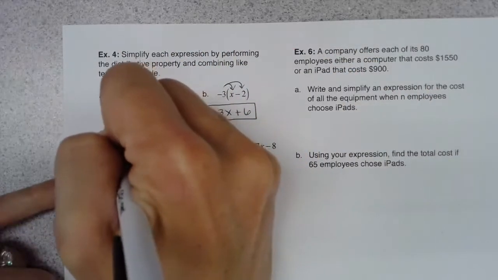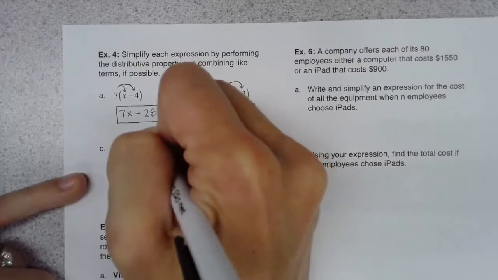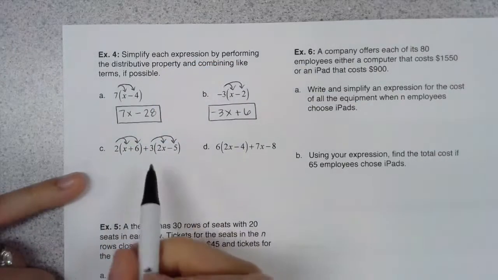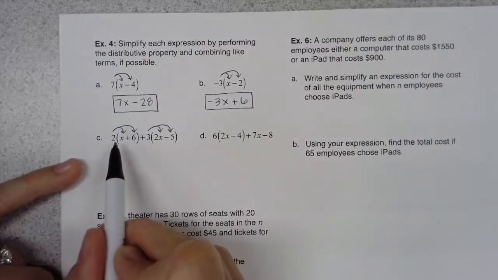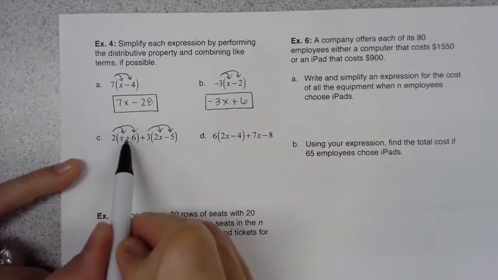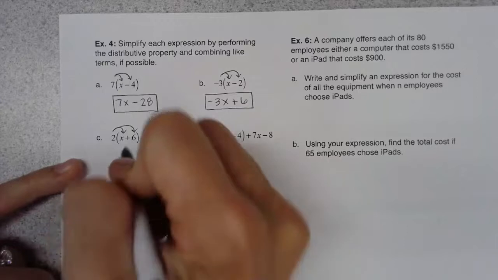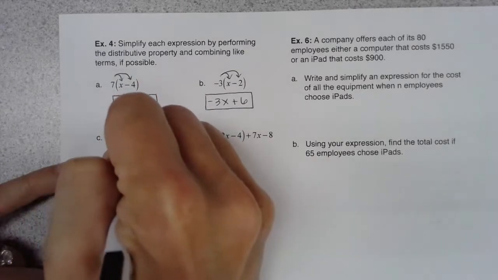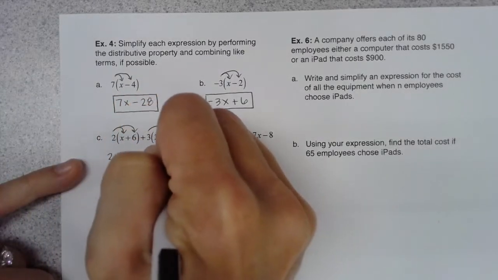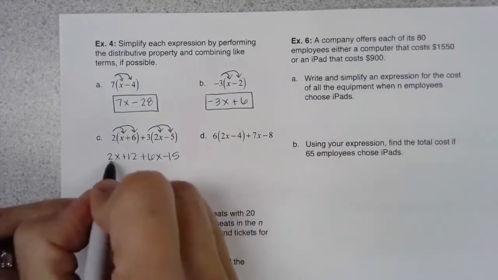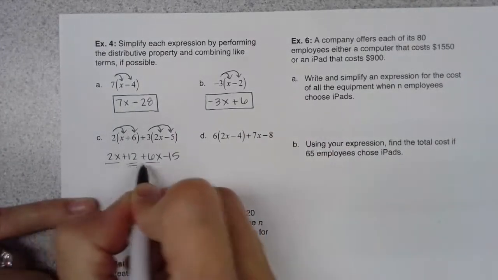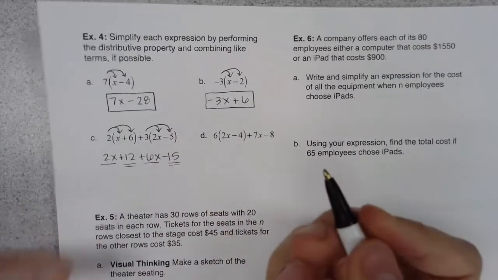So on both of these, you'll start by doing the distributive property. When you do the distributive property, it only goes to the part that's in the parentheses right after the number. So this 2 is only getting distributed here, this 3 is only getting distributed here, and then afterwards we'll combine like terms. So I'll perform the distributive property, and now I want to do the same thing that I did on the last problem. So these two can go together, and these two can go together.